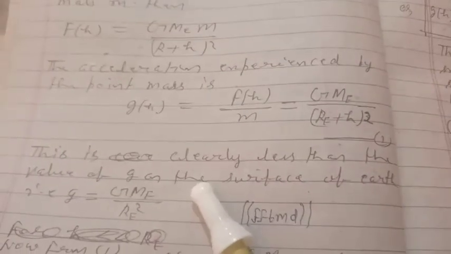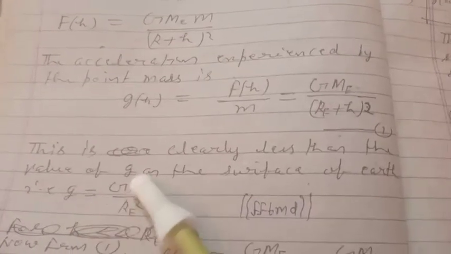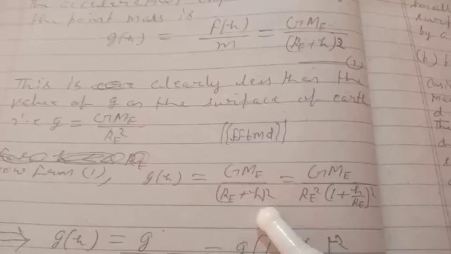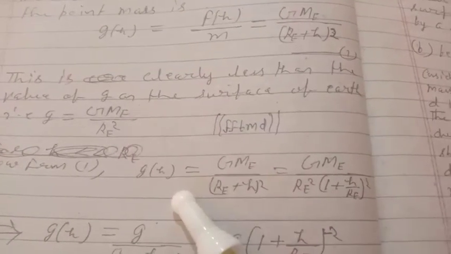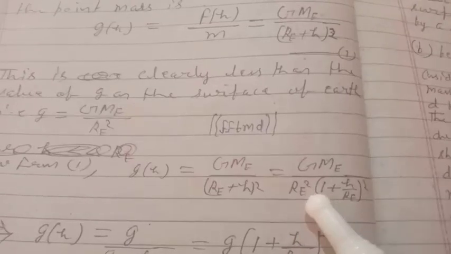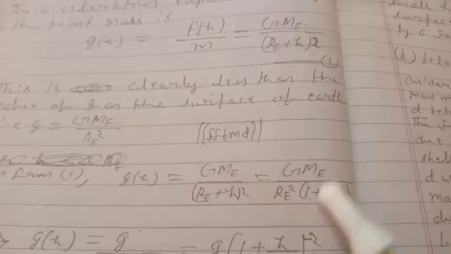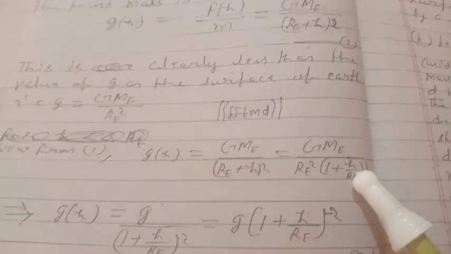This is clearly less than the value of g on the surface of the earth, that is g equals G Me by Re square. From 1, gh equals G Me by (Re plus h) whole square equals G Me, we are taking Re out of the bracket, so Re square into (1 plus h by Re) whole square.